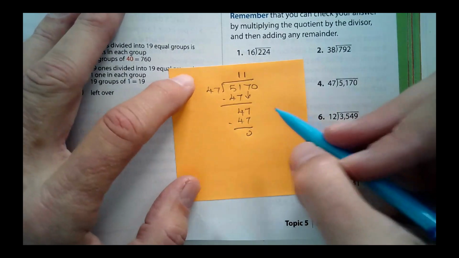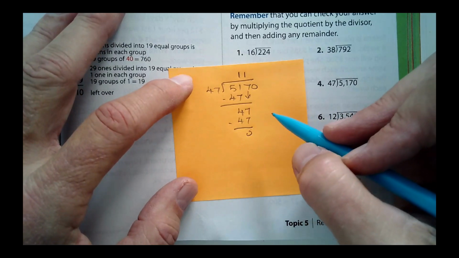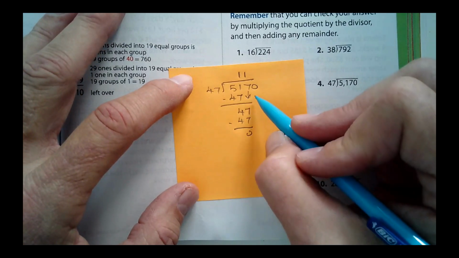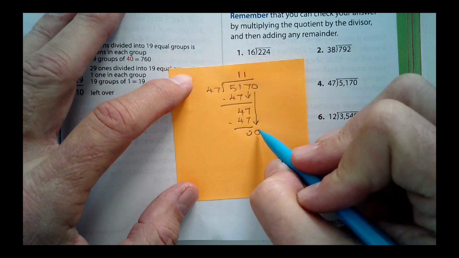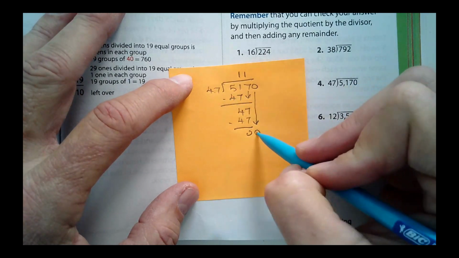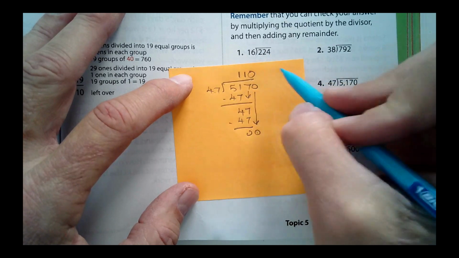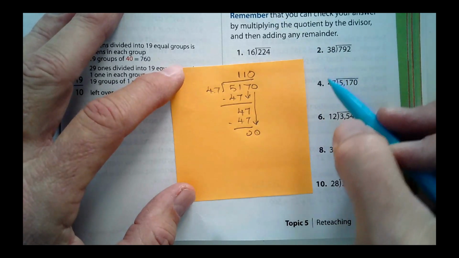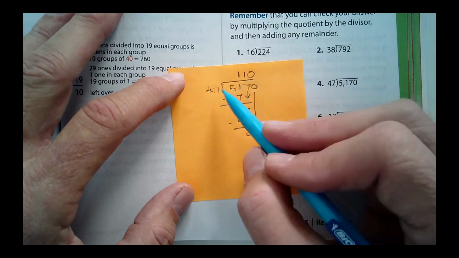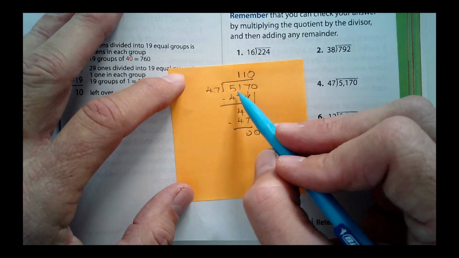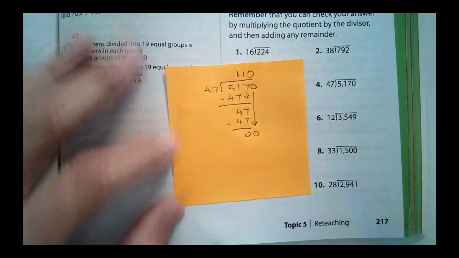And this was a question a week or so ago some of you made a mistake on. You still need to include the next 0 and ask yourself, does 47 go into that? It does not. And so you'd put up a 0. And so there's the answer. It's 110. 47 goes into 5,170, 110 times. Now let me pull a stick here.